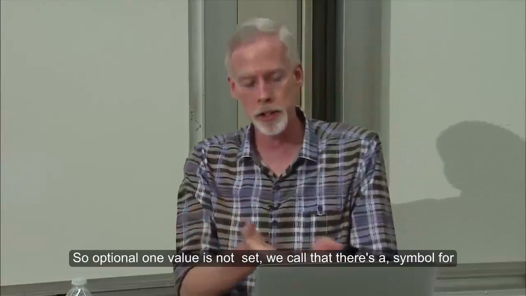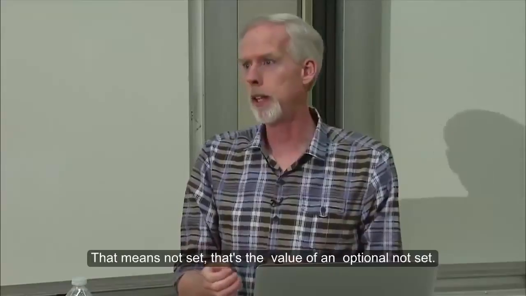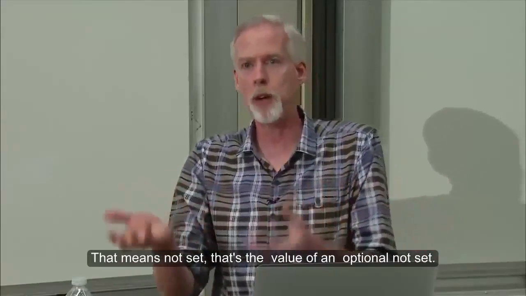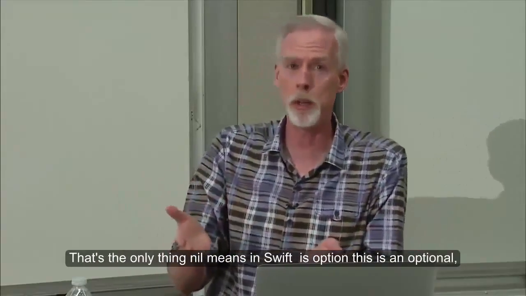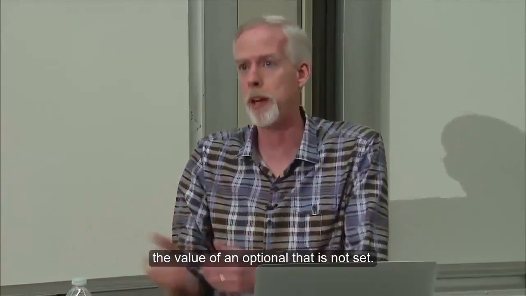There's a symbol for it in here called nil, N-I-L. Okay, that means not set. That's the value of an optional, not set. That's the only thing nil means in Swift. It's the value of an optional that's not set.